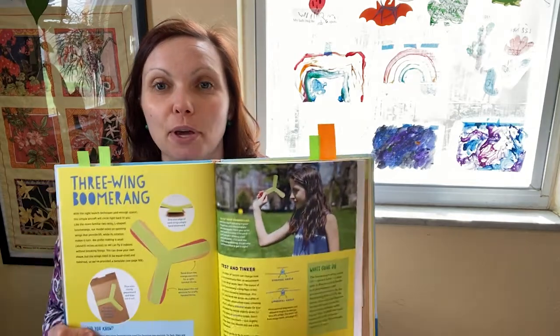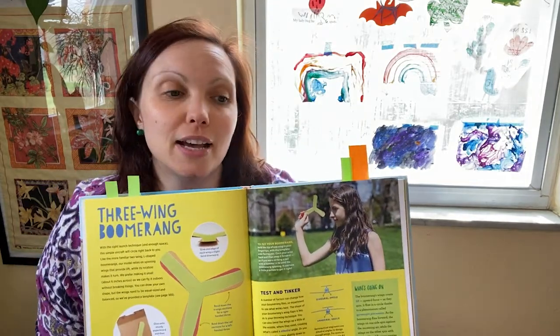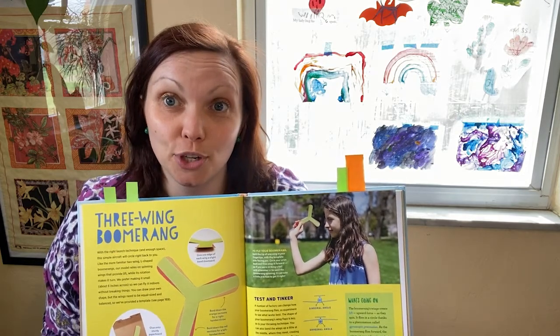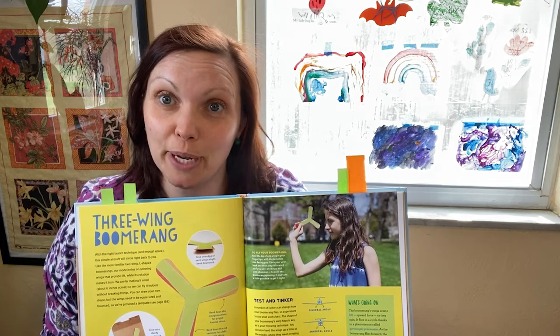Thanks. In today's activity, we will be exploring aeronautics. What is aeronautics? Well, it's a big word that means the science of designing and building things that fly. So obviously, airplanes would be included in that. But today we're going to make a different type of flying apparatus. We're going to make a boomerang. A boomerang is actually designed to do a loop in flight and then return to you. That sounds pretty cool, right?